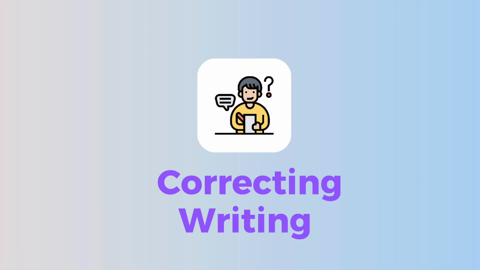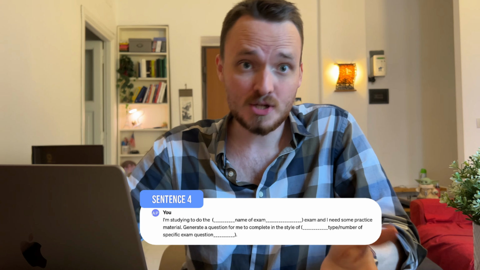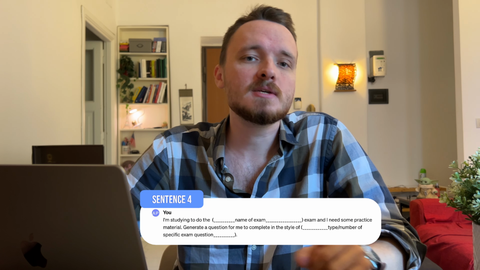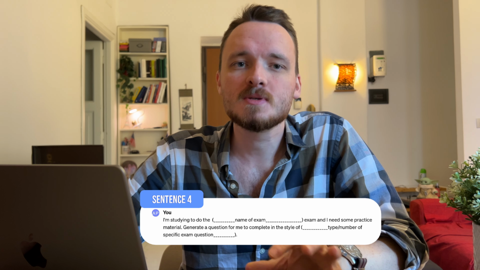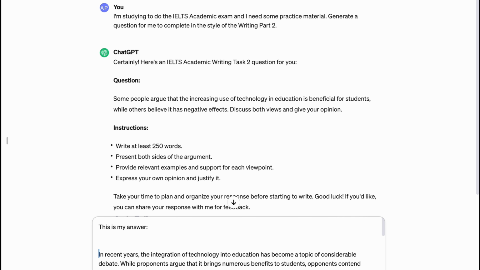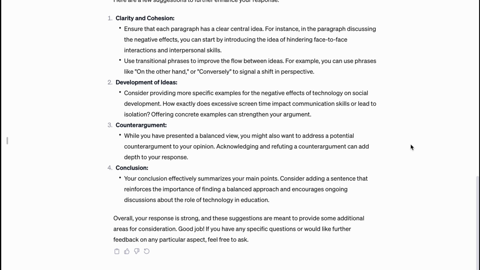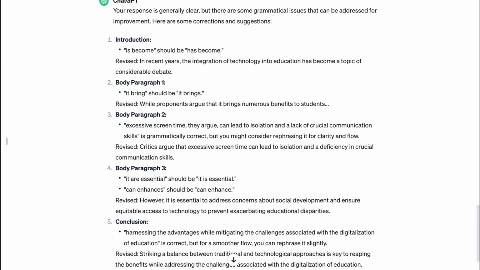Number 4, correcting your writing. Do you write emails in English for your job? Are you studying for an exam? And this one is fantastic. Let's imagine you're studying for an exam. Type this into ChatGPT, be very specific, and it will generate a question for you. Then write your answer and write, please correct my response. And it literally gives you feedback based on what you've written. I've tested it and it is very good at correcting grammatical mistakes that you make in your writing, and better than a textbook.